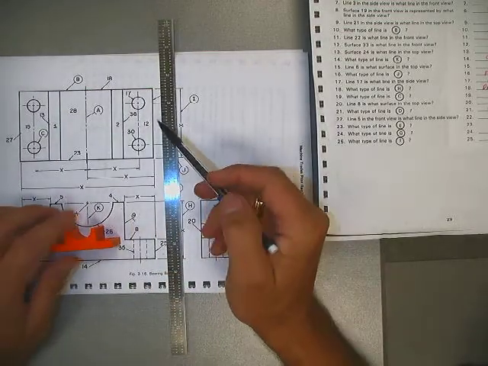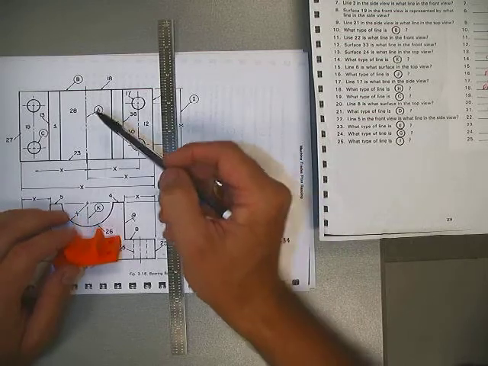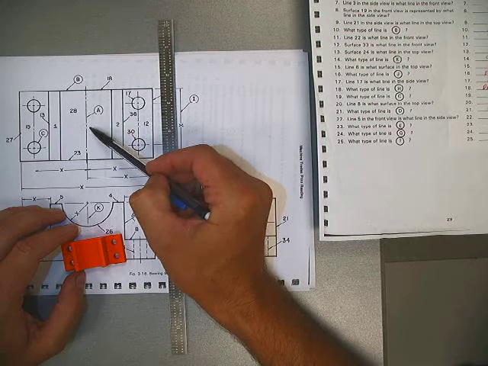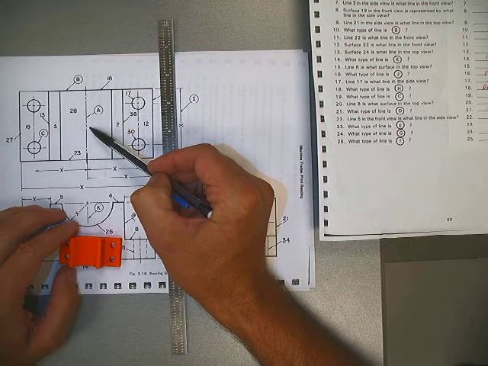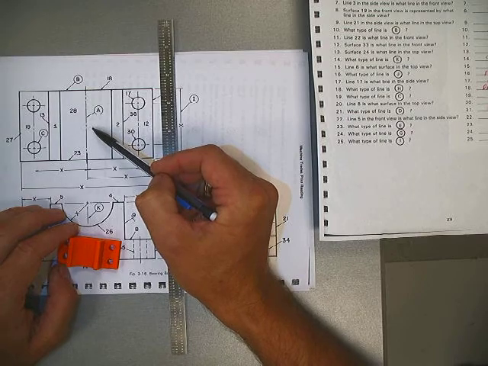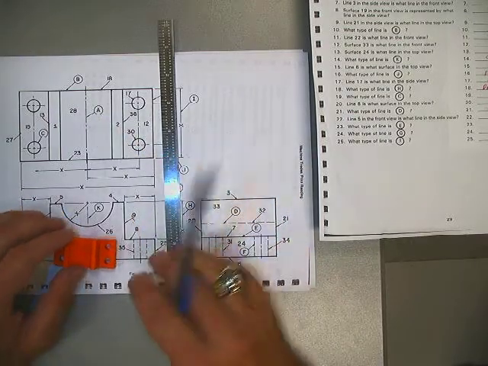All right. Question number 3. What type of line is A? We have a long, short, long. It is a center line. Okay? It is a center line.